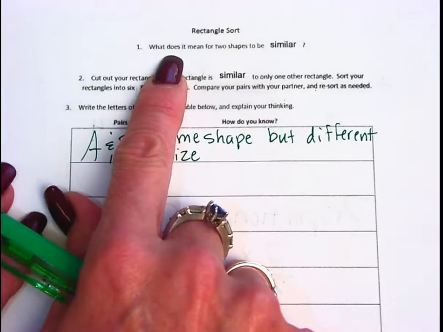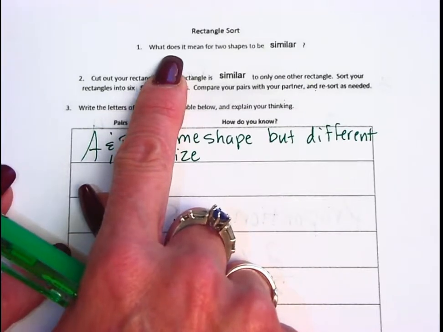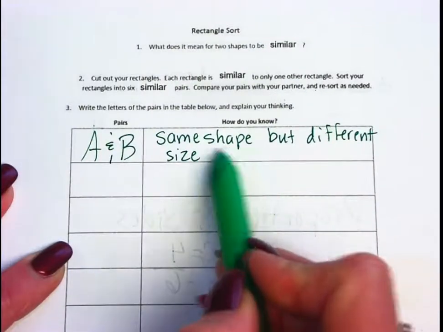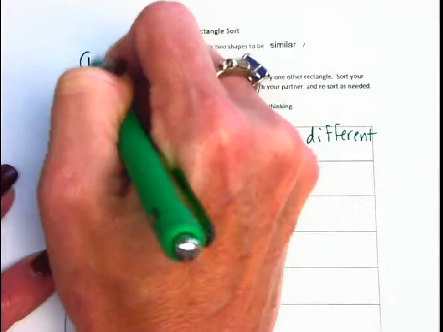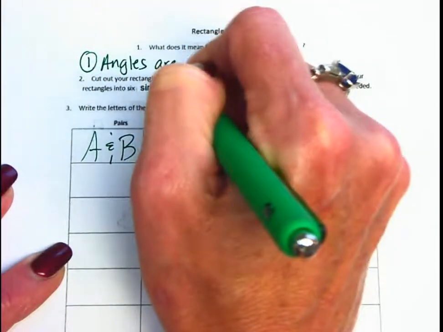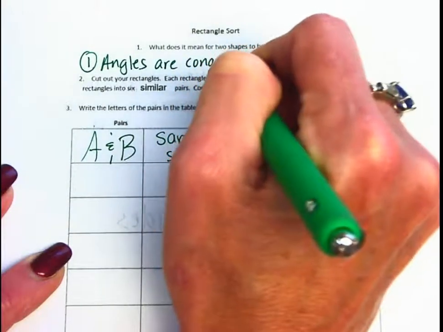So when we are looking at similarity in shapes, for two shapes to be similar, there are two requirements for them to be considered similar. They must have the same shape and different size, but 2 things. Number 1, angles are congruent. So the angles must be, that's your first check.